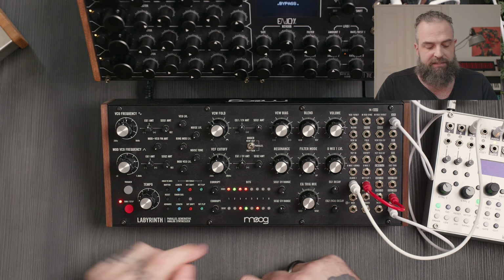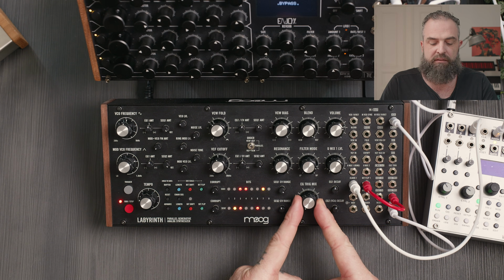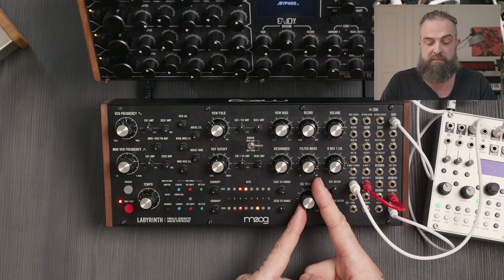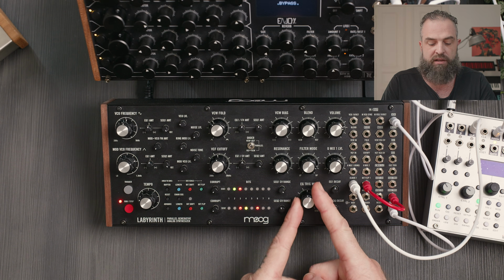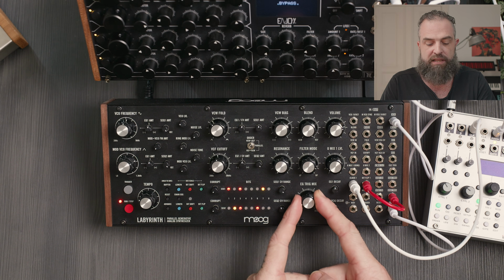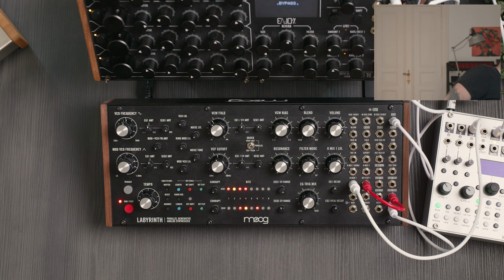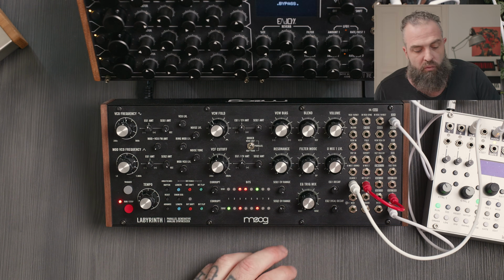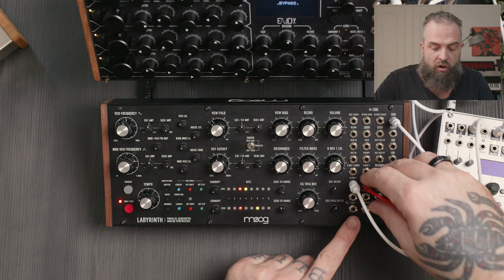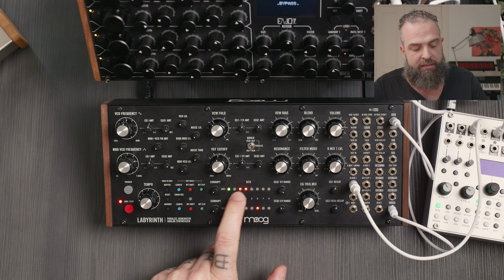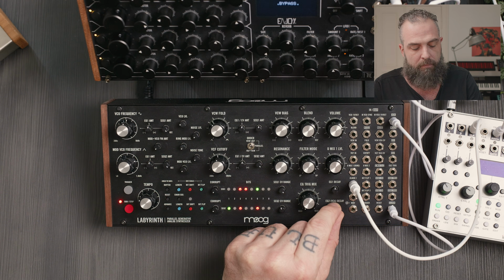So the fun part here is you have this trig mix. The trig mix can be moved from sequence 1 to sequence 2. When it's fully counterclockwise, let me turn down the volume a little, we are going to hear only what happens in sequence 1.